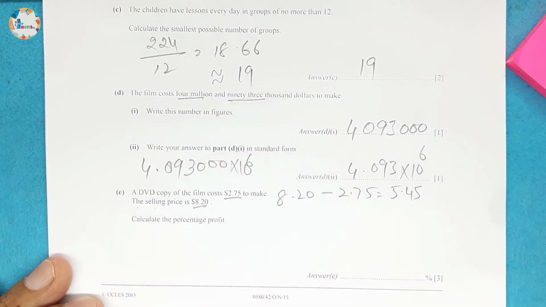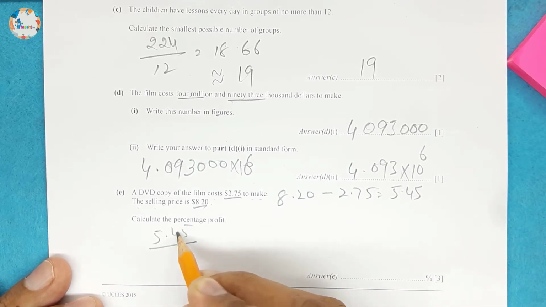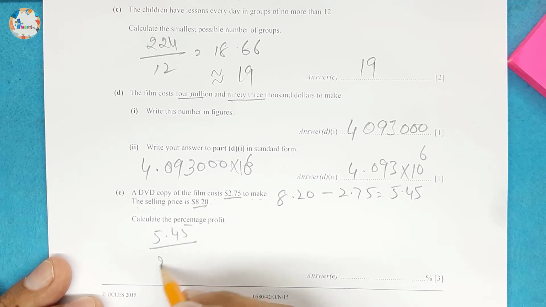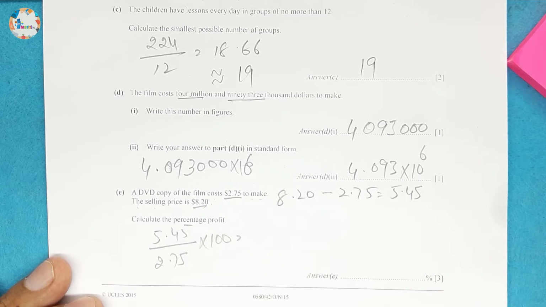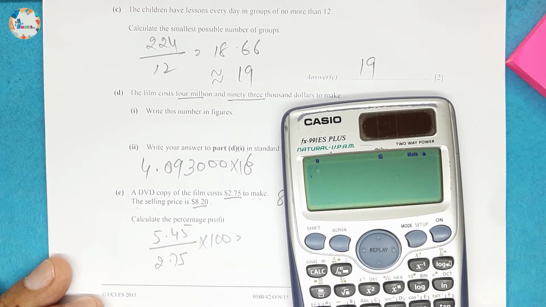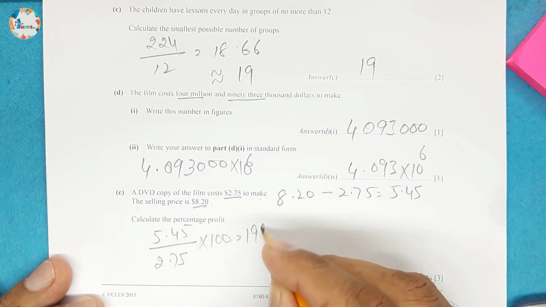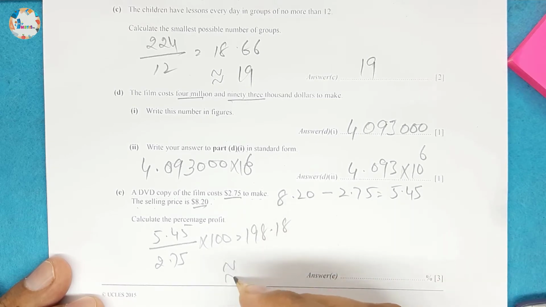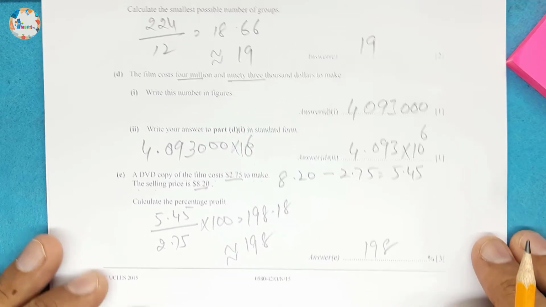This is the profit against 2.75, and multiply by 100. So 5.45 divided by 2.75 multiplied by 100 is equal to 198.18, so approximately 198. So 198% will be the profit.